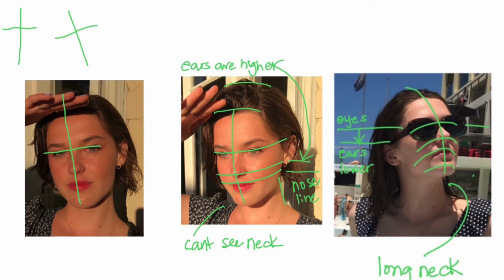You will also notice that we see a lot of the top of the head and hardly any of that neck. And you'll see that the ears are now higher. If you draw a straight line across from the nose to the ear, you'll see that the ears are higher than that line. In our very last image, it's another 3/4 view.